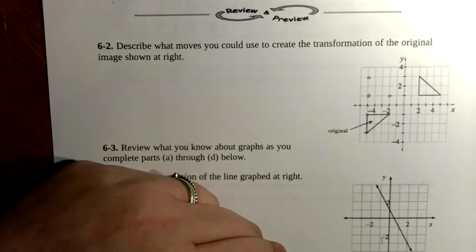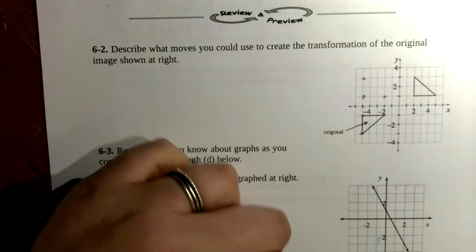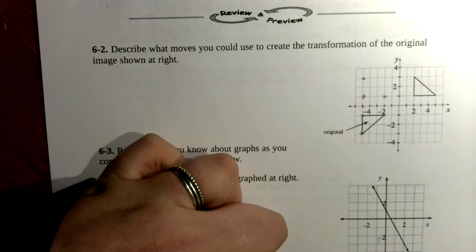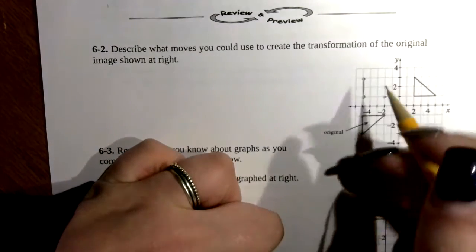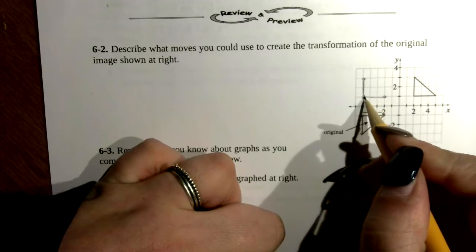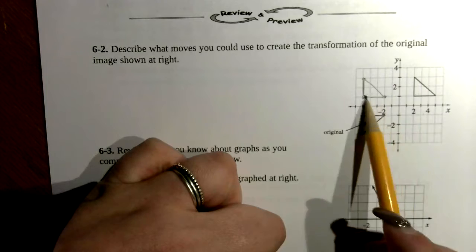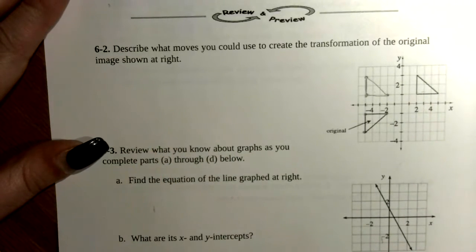Now with Chapter 6, we have to be super careful and precise because it is very easy to make mistakes with our graph paper. Now that I have my 3 points, I can go ahead and connect them. Make sure that you do connect them, otherwise you don't have a shape there. And then, okay, now it looks pretty darn similar. I'm probably going to slide it, but first I'm going to write out what I did.